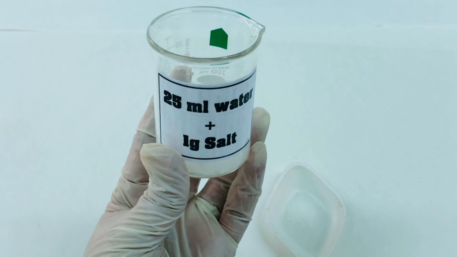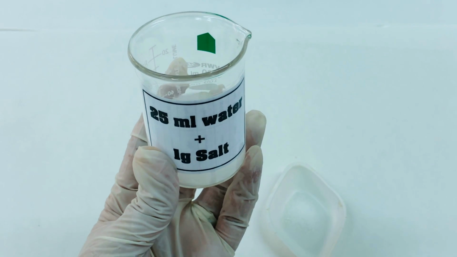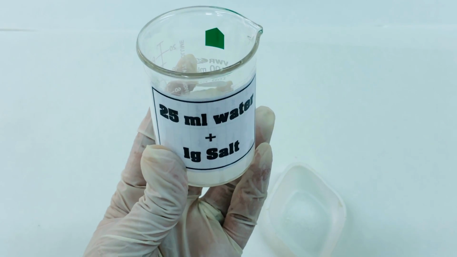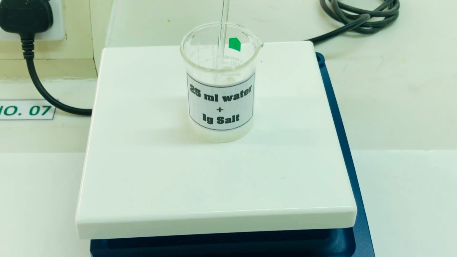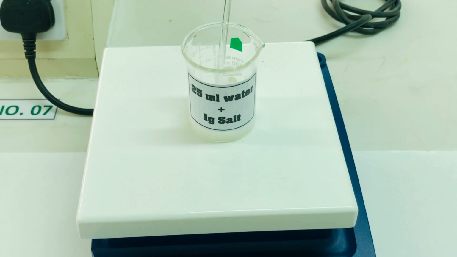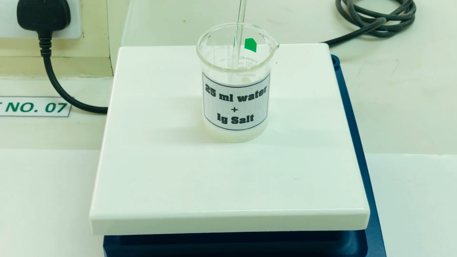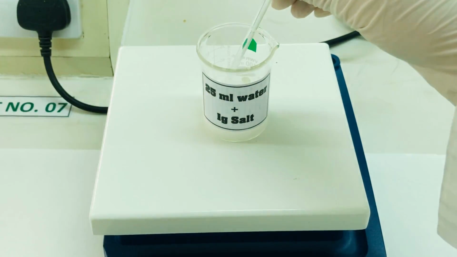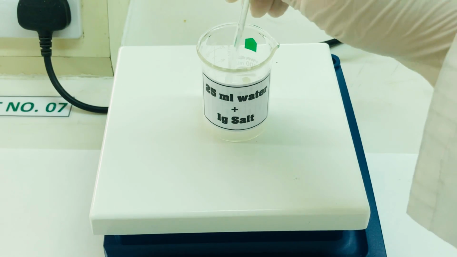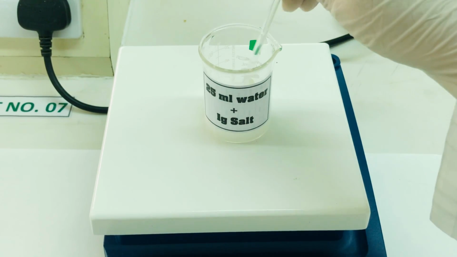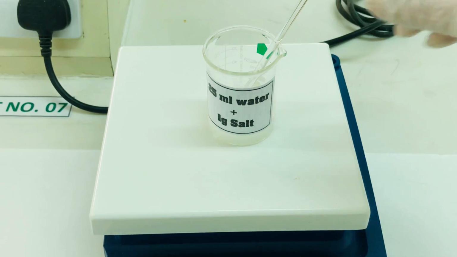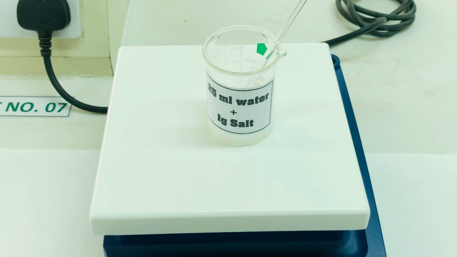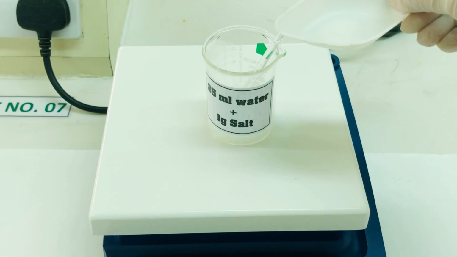We will place this solution on the hot plate, to which we are going to add 1 gram of salt. We have placed our mixture of corn flour and 25 ml of water on the hot plate. Use a glass rod to stir and mix the corn flour and water. Once it is mixed completely, you have to add 1 gram of salt to it.